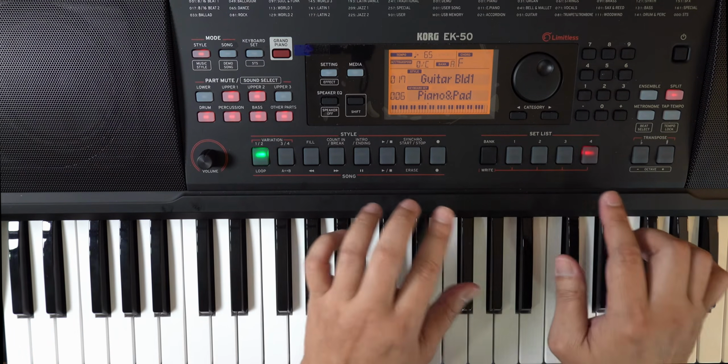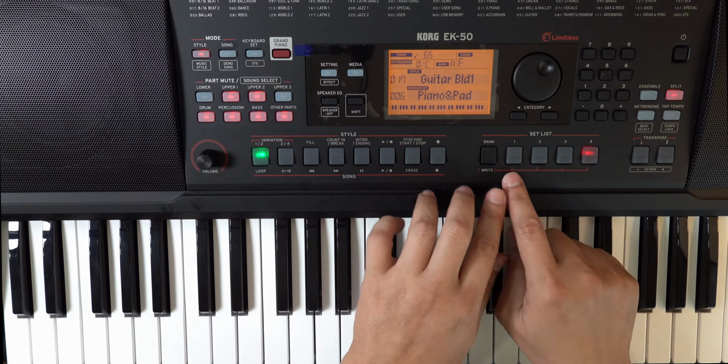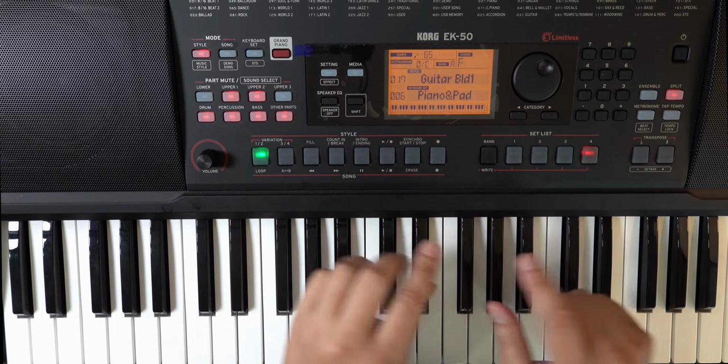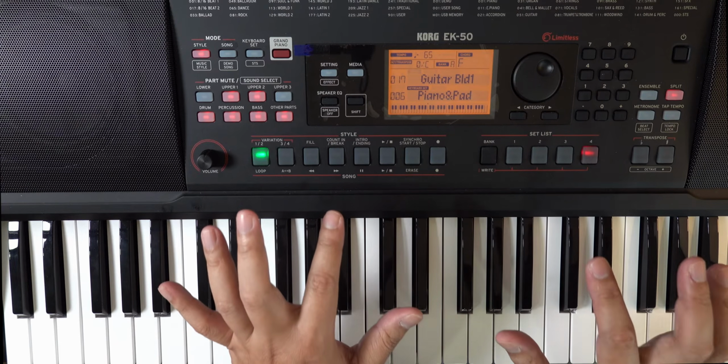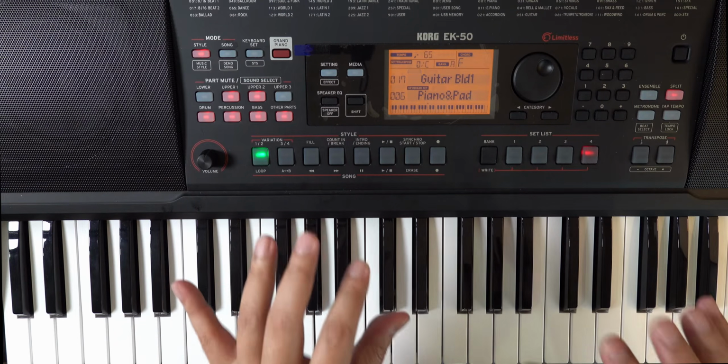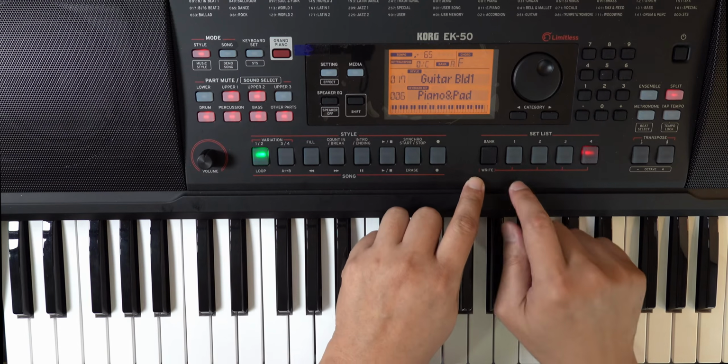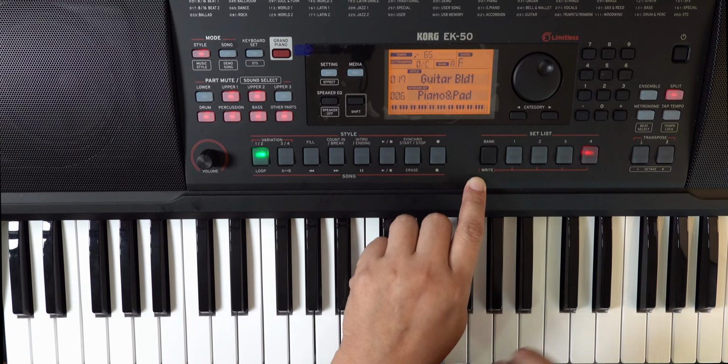This is very useful if, for example, you're going for an exam and you want to save specific voices for a song that you are going to be performing for the examiner, or you are playing in different gigs, and for your different songs that you have in your playlist, you can set up different voices for very quick recall.